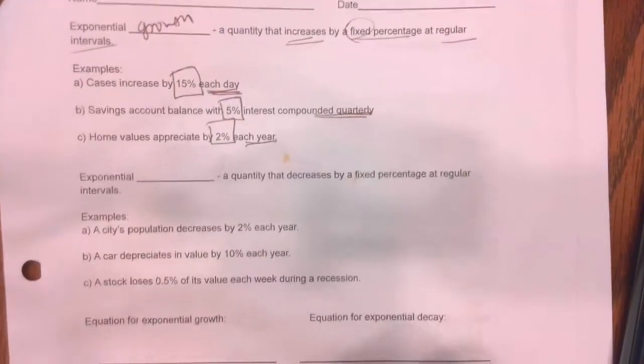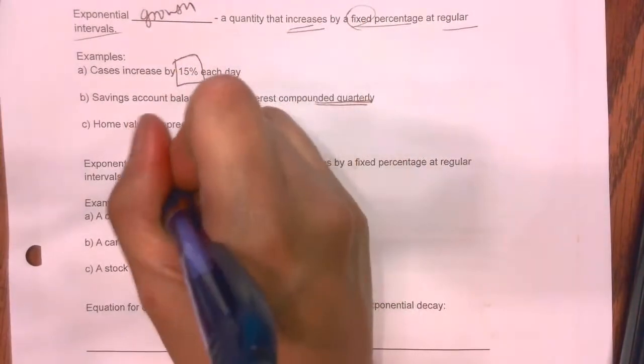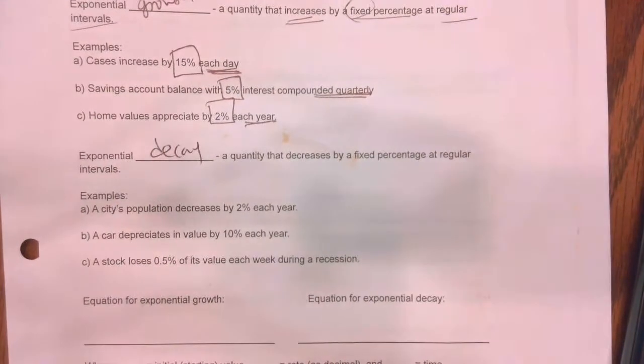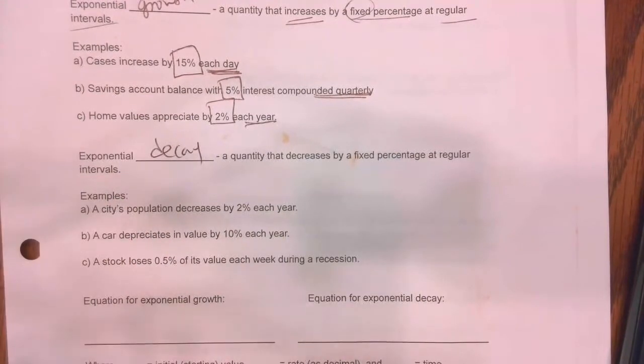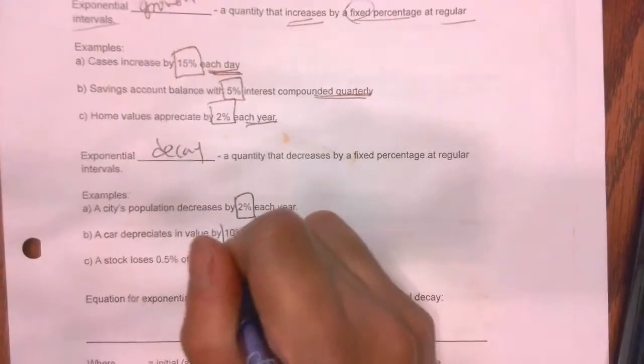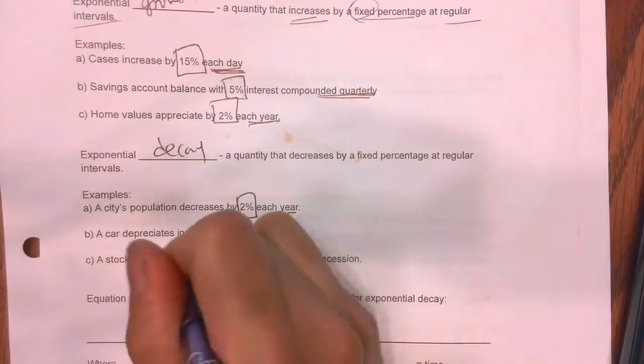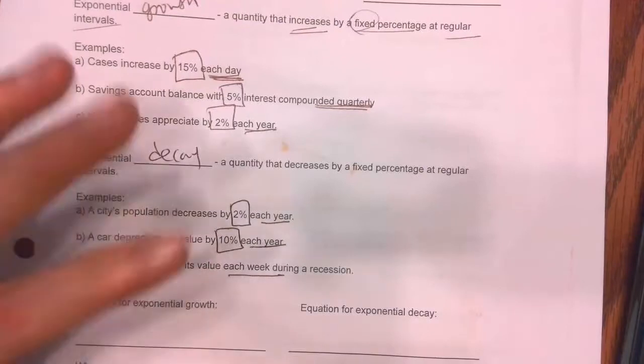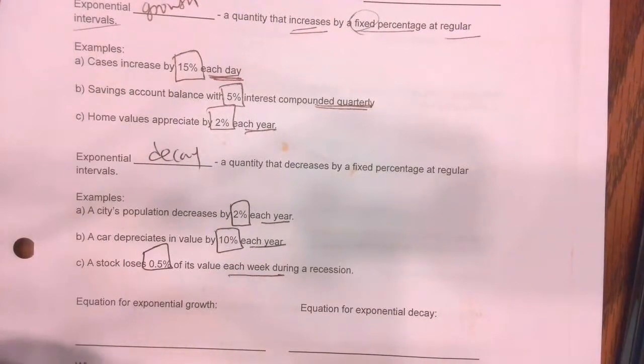All right, then what is exponential decay? A quantity that decreases by a fixed percentage at regular intervals. So growth is getting bigger, decay is getting smaller on a fixed rate. Okay, city population decreases by 2% each year. Car value depreciates 10% each year. Stock loses 10% each week.